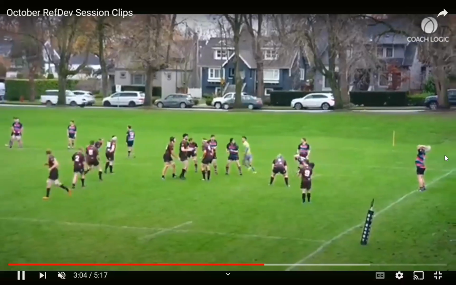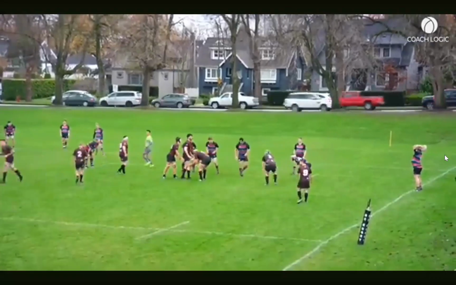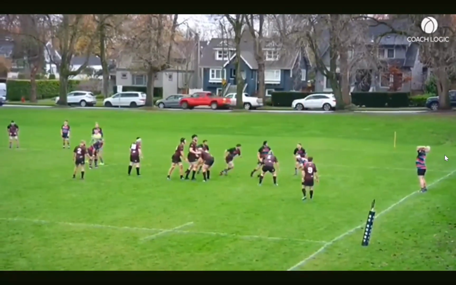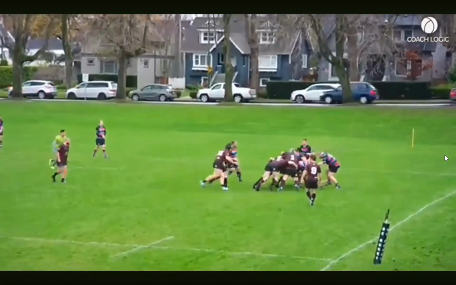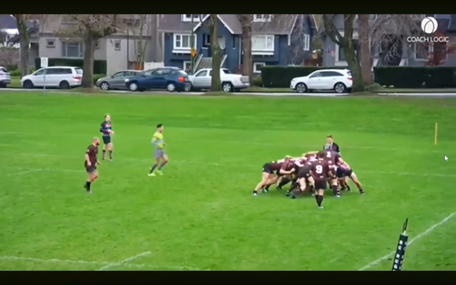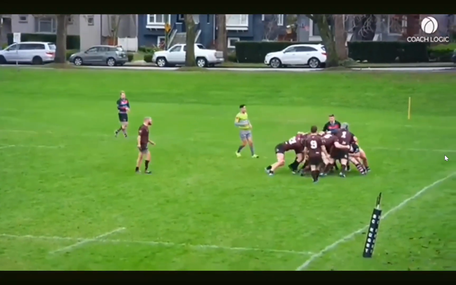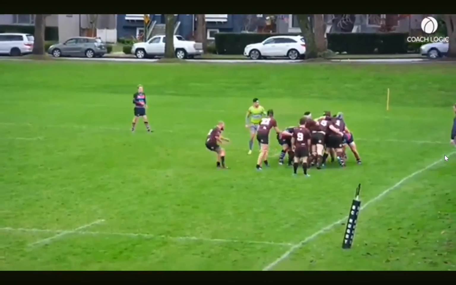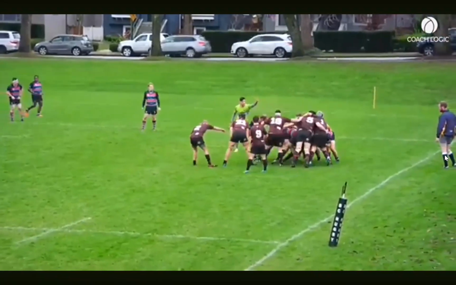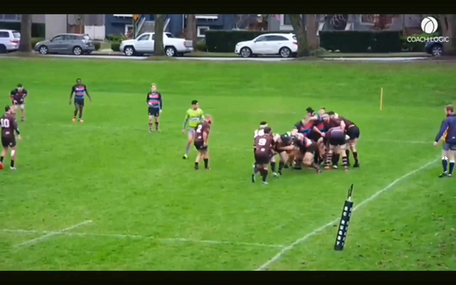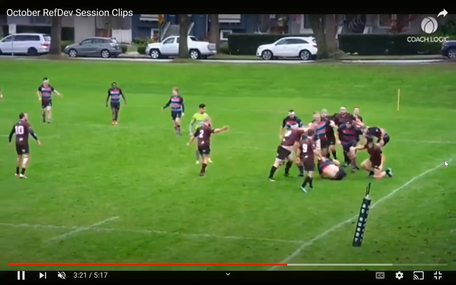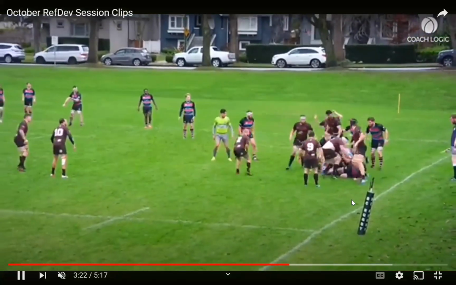So on my screen, I'm just coming to the end of clip number 7. So if you haven't done so already, if you can fire in 3 different answers, the 3 ways that you feel teams defend line out maul, or the 3 tactics modern defenses use to defend that very important weapon in try scoring.